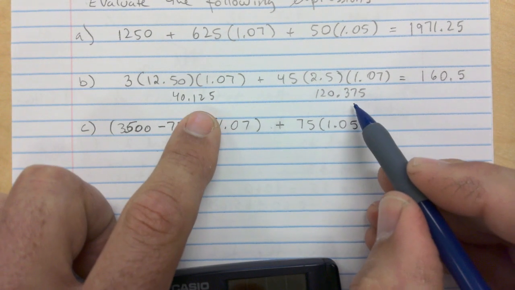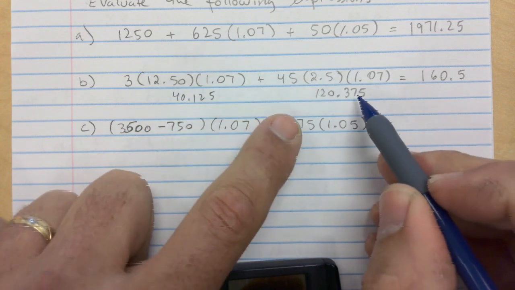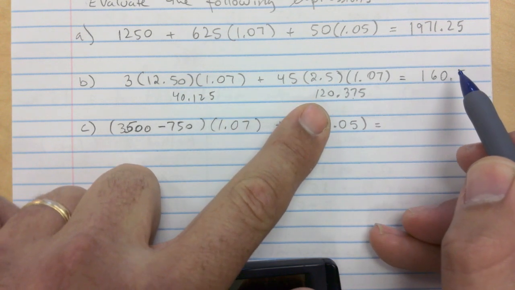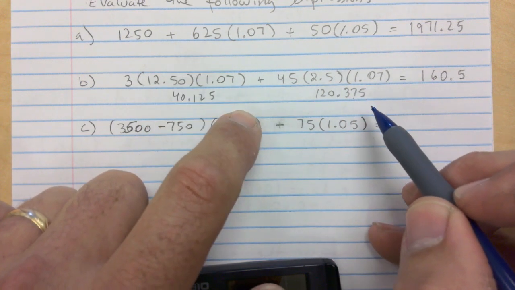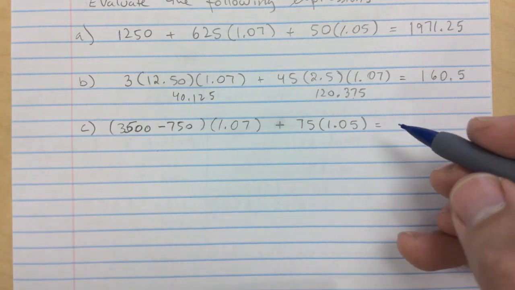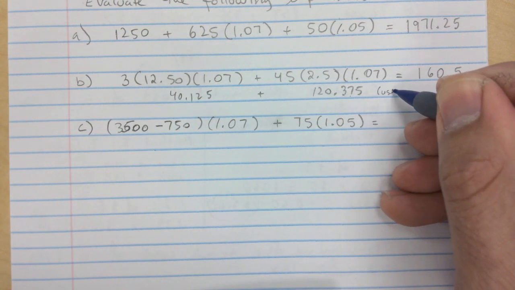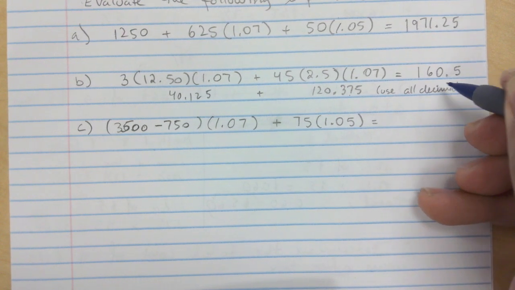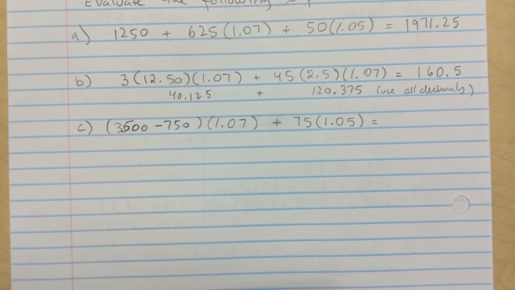Now, some students round to 2 decimals here and here, and then you're rounding too early. So if you want to break it down, make sure you use all decimals. Use all decimals. We only round the final answer to 2 most of the time.